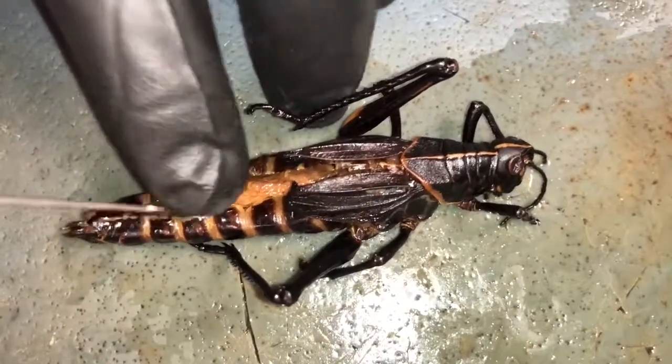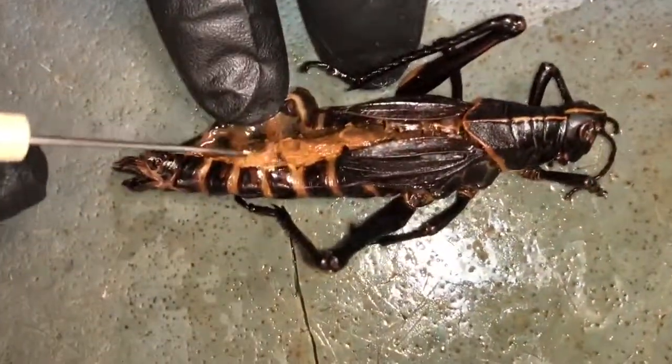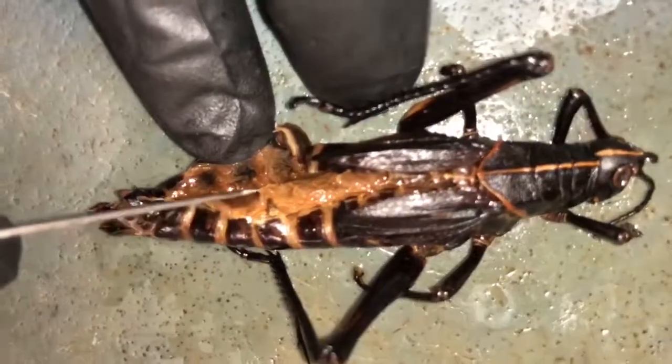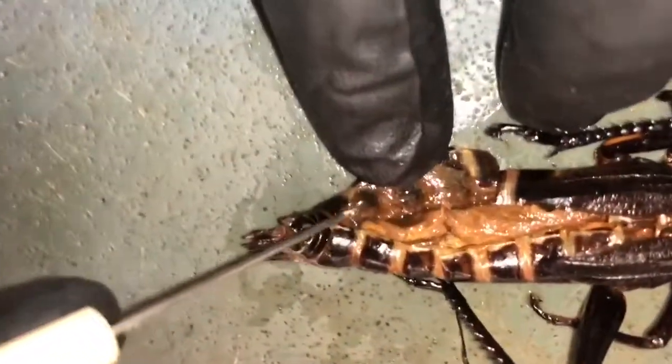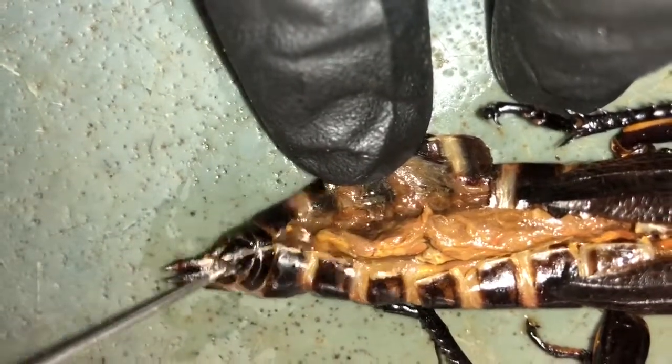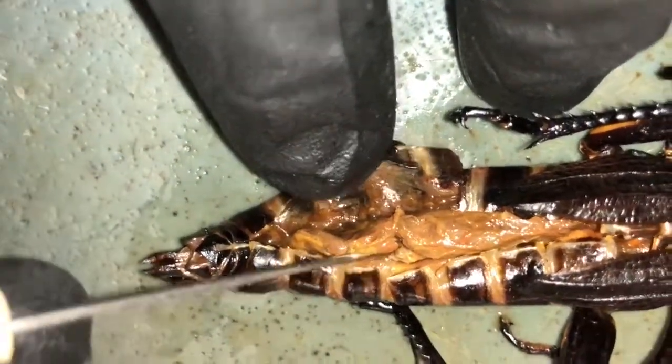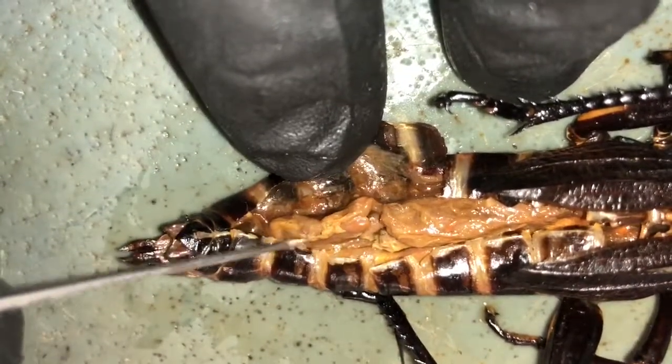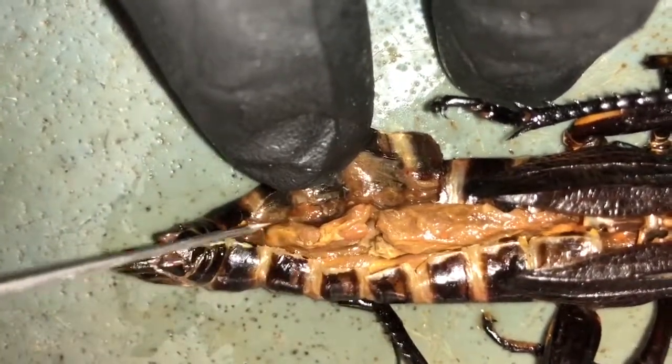Malpighian tubules are going to be right here. That's correct. Let me get a better look, please. Right here. Okay, and how about a trachea? Right here. Not convinced. Right here.